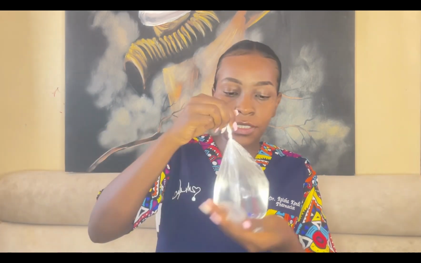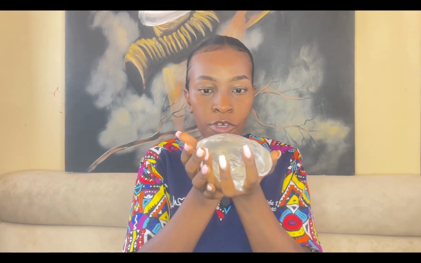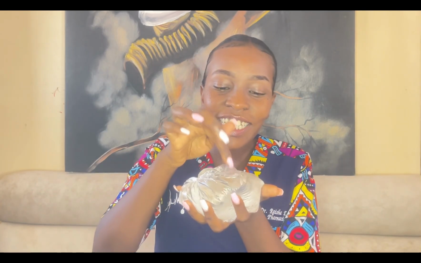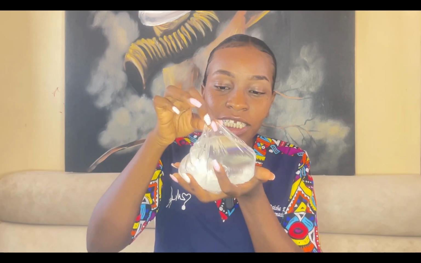So I have this. Don't worry about how I've tied this bag. I think this is a paper bag. We can call it a paper bag filled with water. You see? When you look at it, it is quite soft. And you can see that it can easily rupture because this membrane is also very soft.